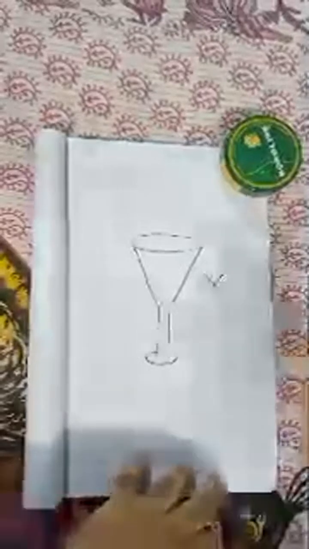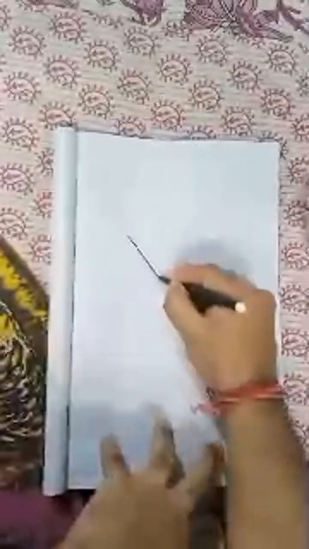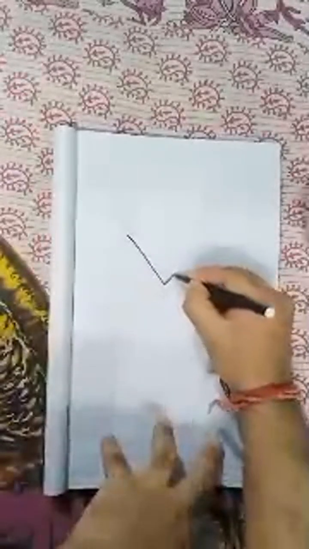So how are we going to draw this? We are going to draw it in this way. Let's make it very, very simple, right? We are going to draw a Y first, a big Y, right? Right, in this way.